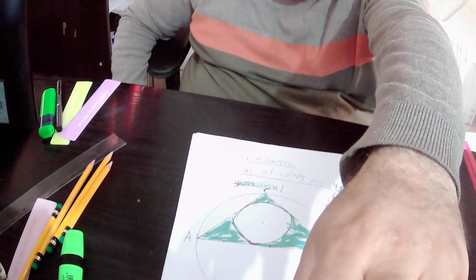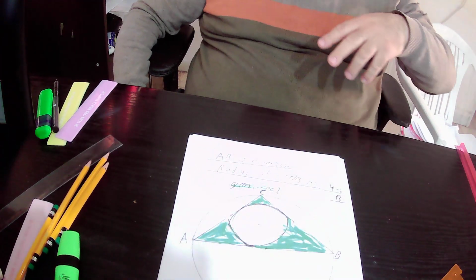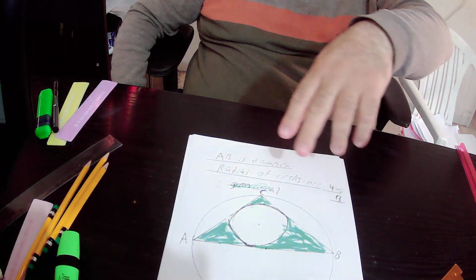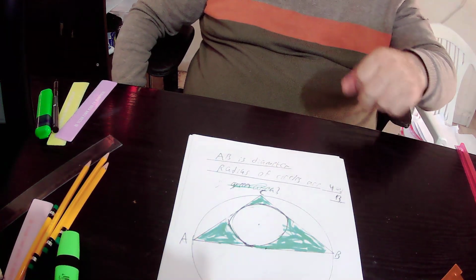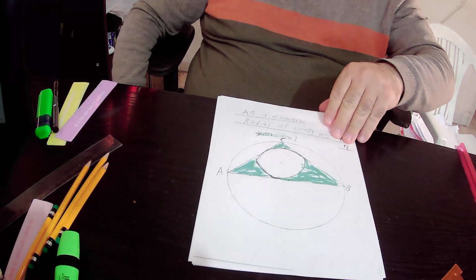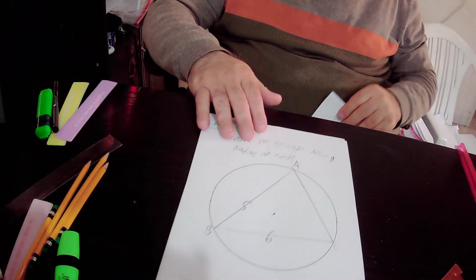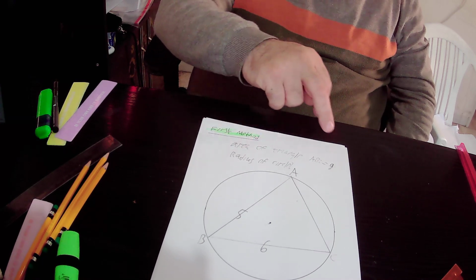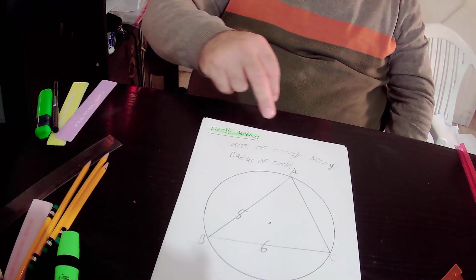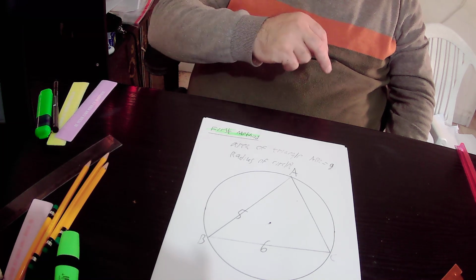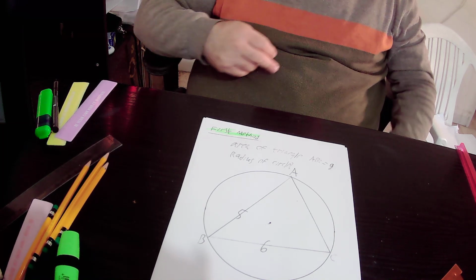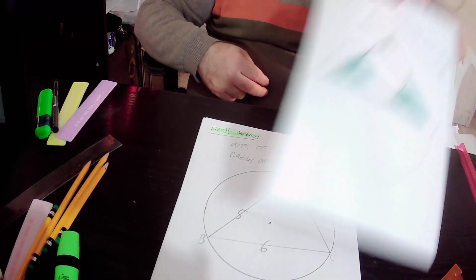Now, in this lecture, we will answer two questions. In the first question, we find out the blue area. In the second question, we find out the radius of this circle that circumscribes triangle ABC. So we'll start with the first question.